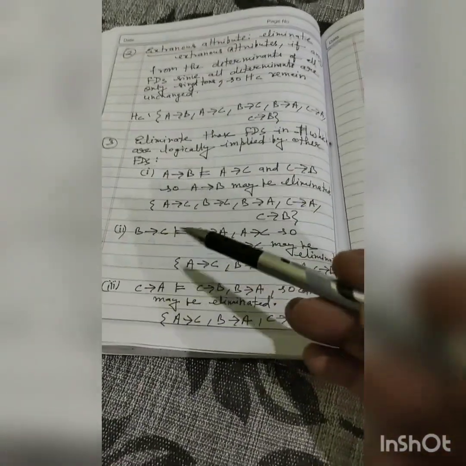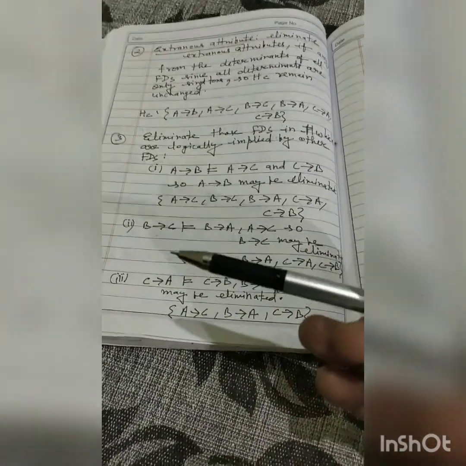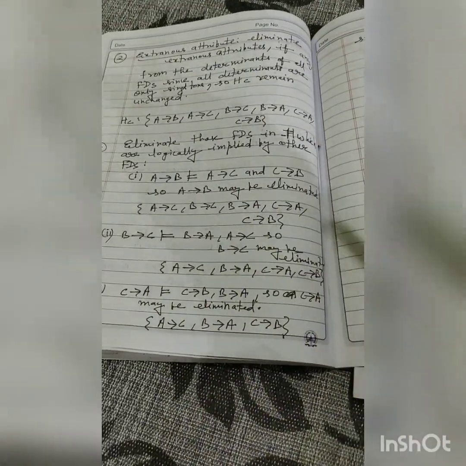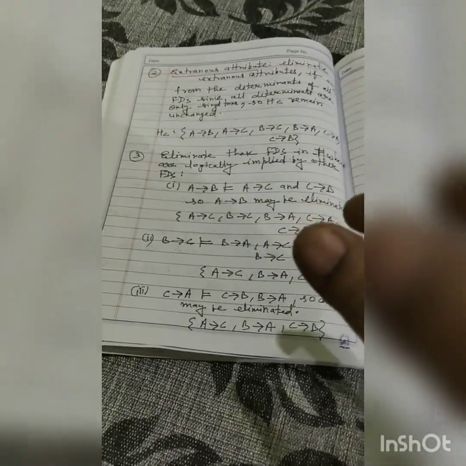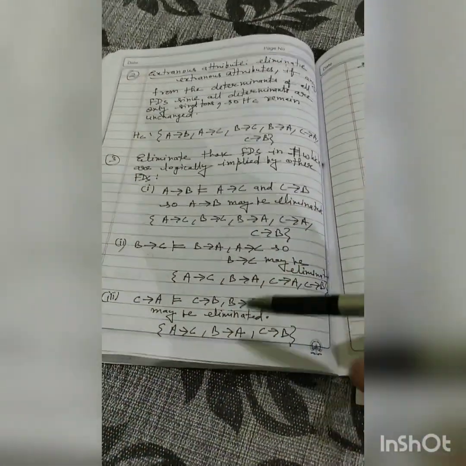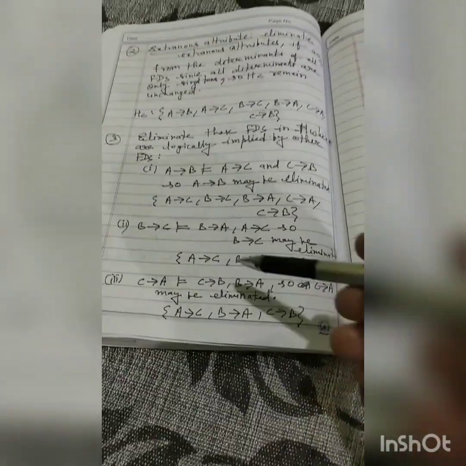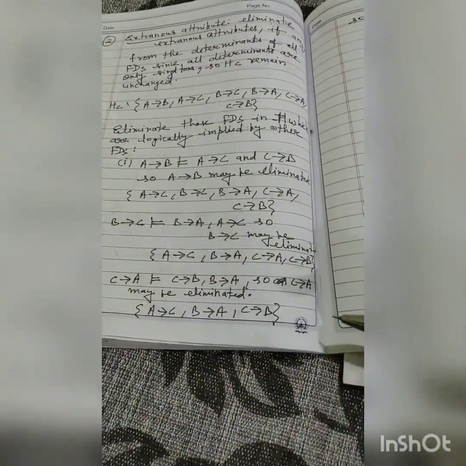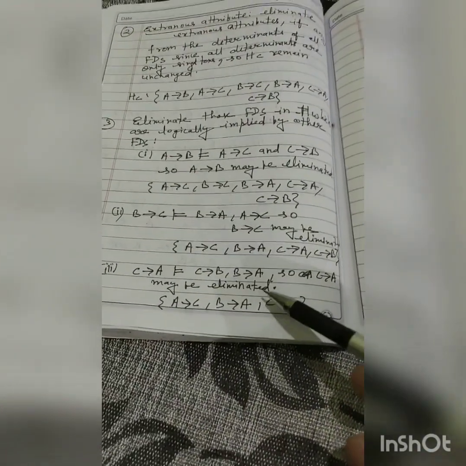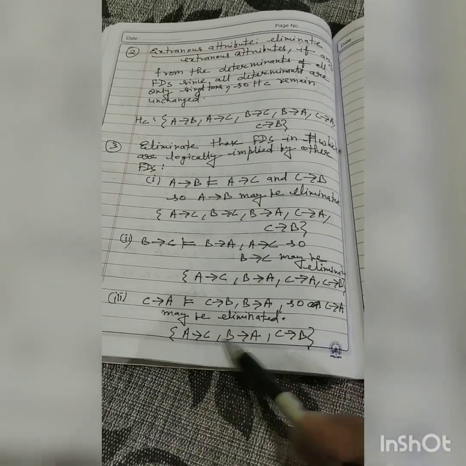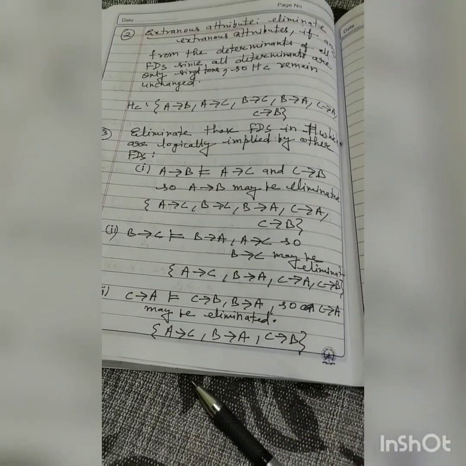Then third, you find any FD which is logically implied by other FDs, and you remove that FD from the set. You repeat this step again and again, remove all the redundancies, and finally you will get the minimal cover of a set of functional dependencies.